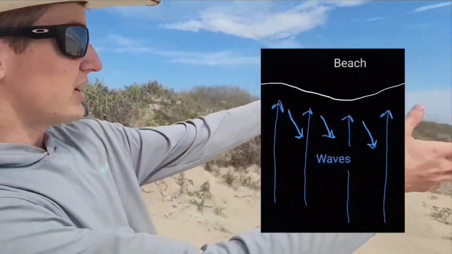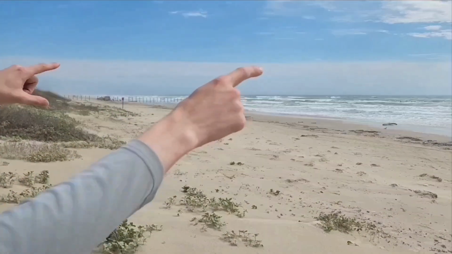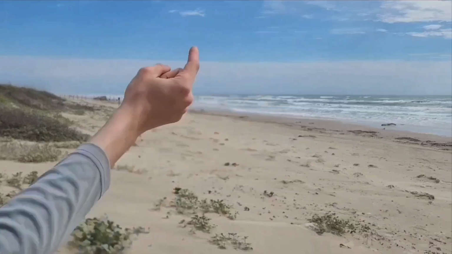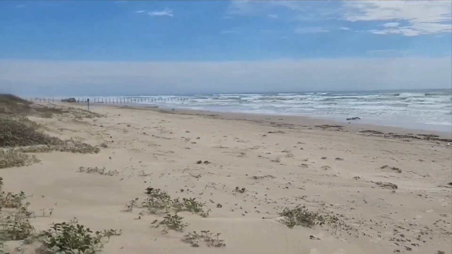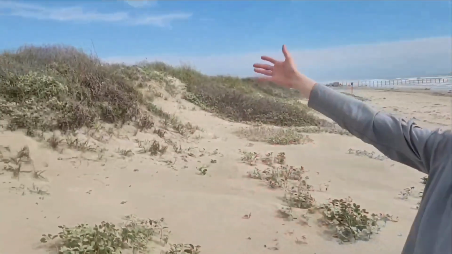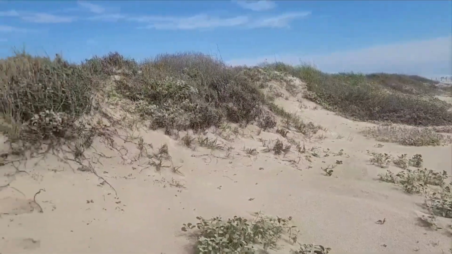Now, if you look off to the side here, you can actually see as the waves are traveling down the beach, they're continuing to move on down a little ways. It's not much, but this gradual effect is actually what causes the whole barrier island to form, which creates these amazing ecosystems like these dunes over here.